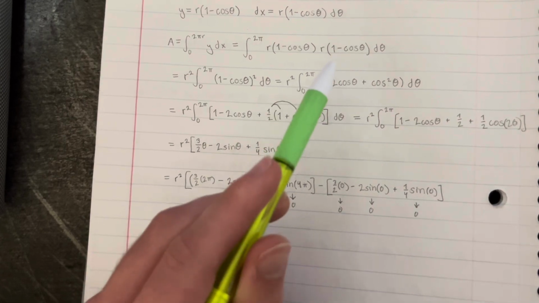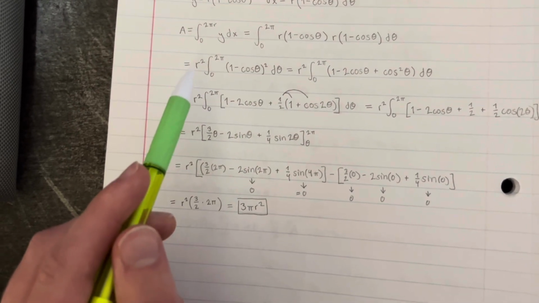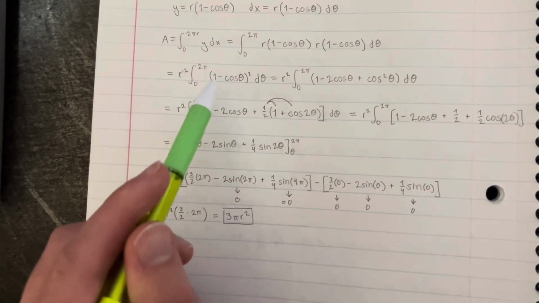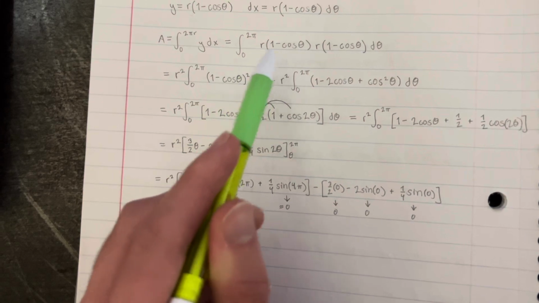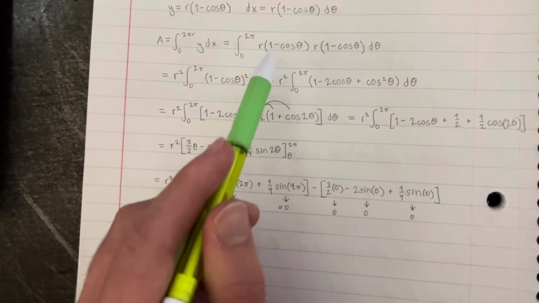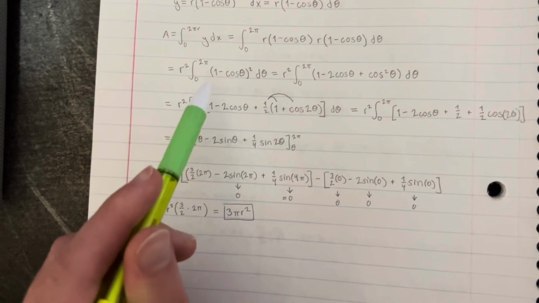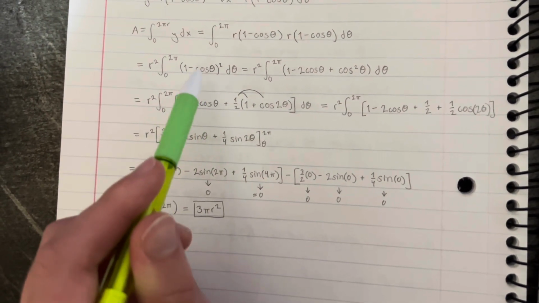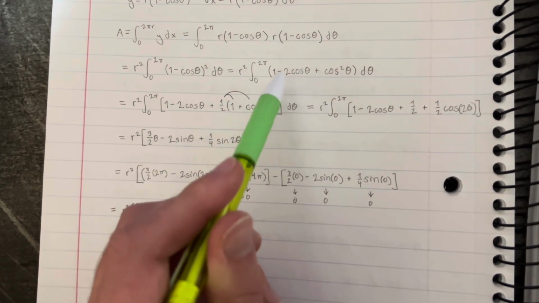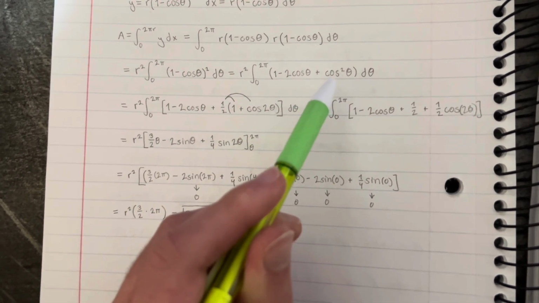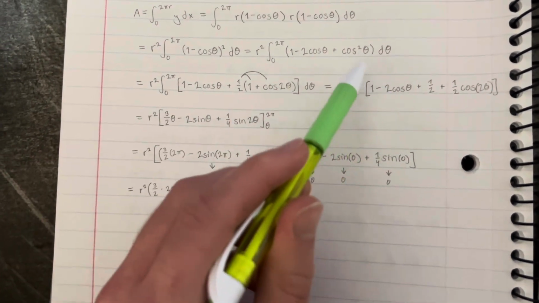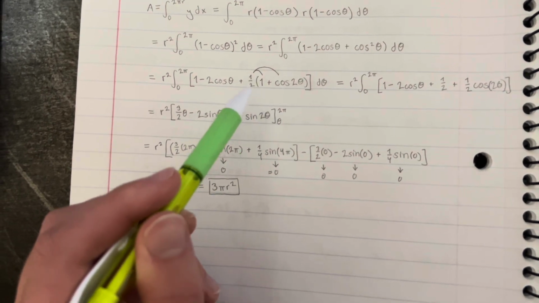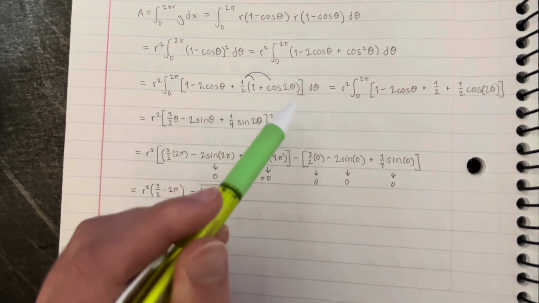And what we can do here is pull these two r's and put them on the outside since they're both constants. So we have r squared times the integral from 0 to 2 pi. And now that we've gotten these two r's out, we're left with (1 minus cosine theta) times (1 minus cosine theta). So we can just simplify that to (1 minus cosine theta) squared d theta. And now, after we multiply this out, we are left with 1 minus 2 cosine theta plus cosine squared theta. And this is pretty hard to integrate, and we can use a trigonometric identity to turn it into 1/2 times (1 plus cosine 2 theta).